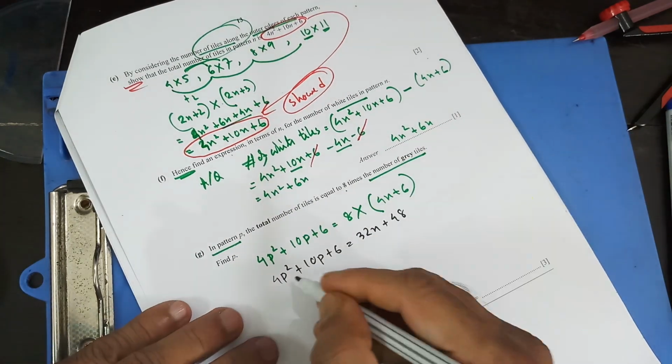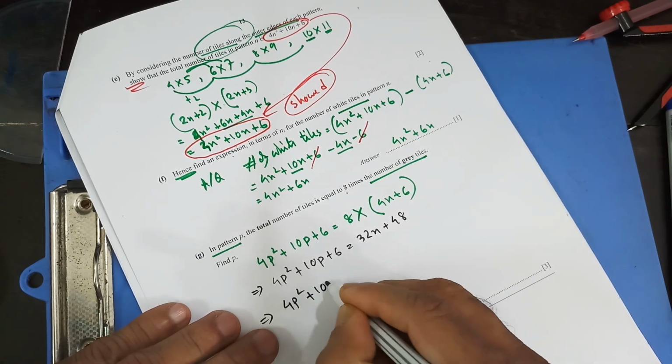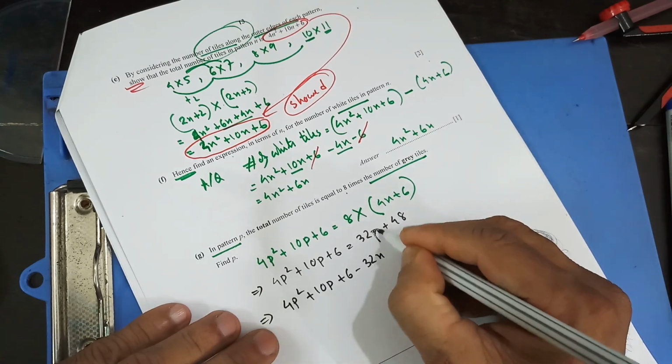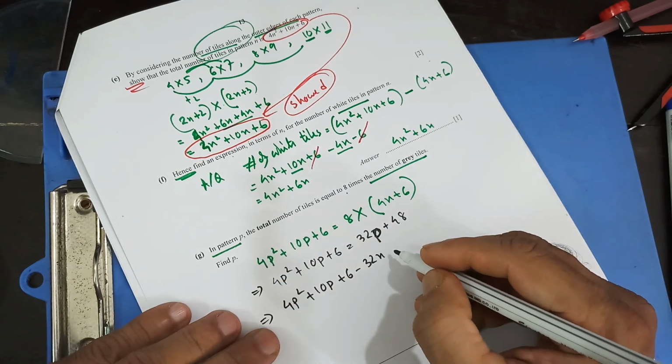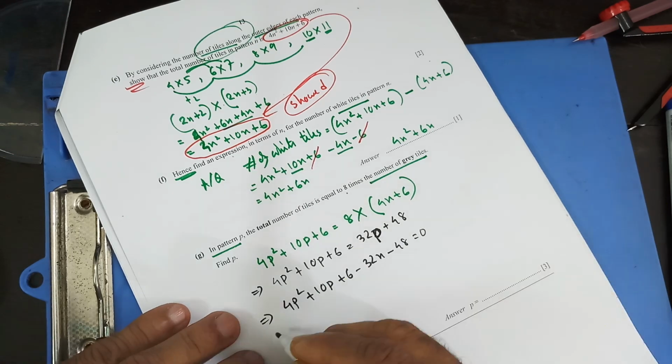Bringing everything to this side, it's going to be 4p squared plus 10p plus 6 minus 32n, and not in p. Right now we're going to put p, okay, because it's that. And then it's going to be minus 48 equal to 0.